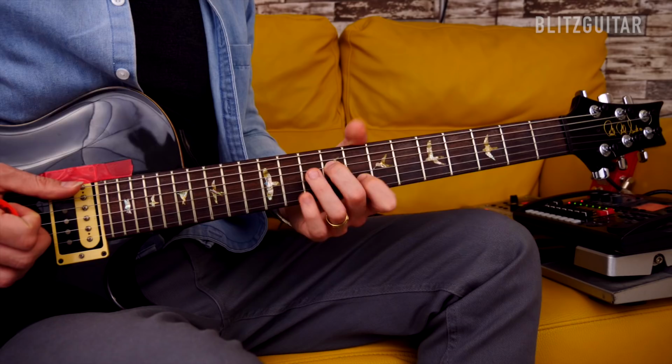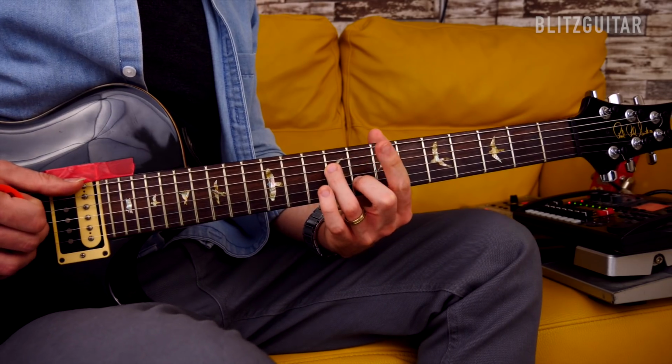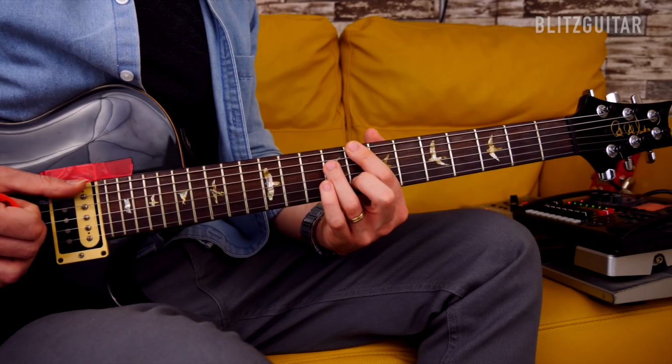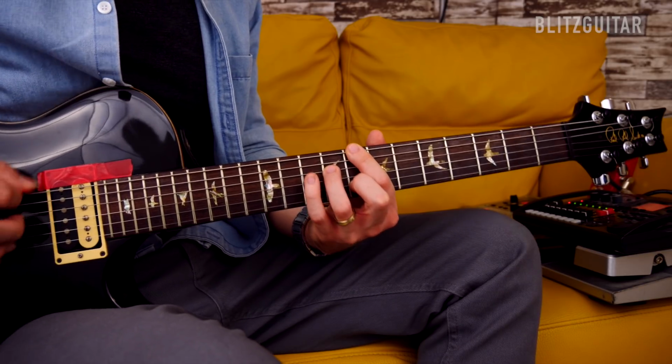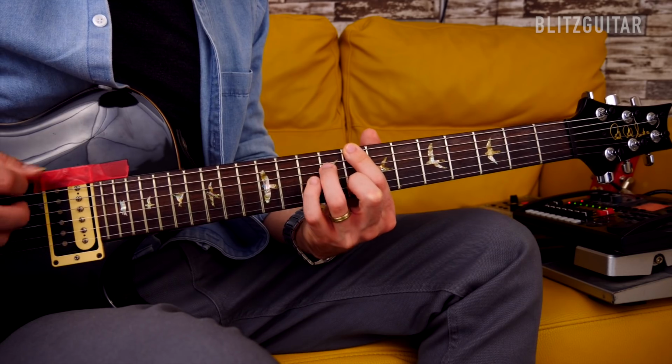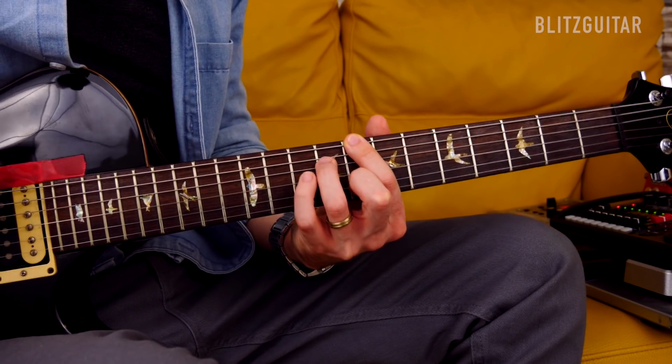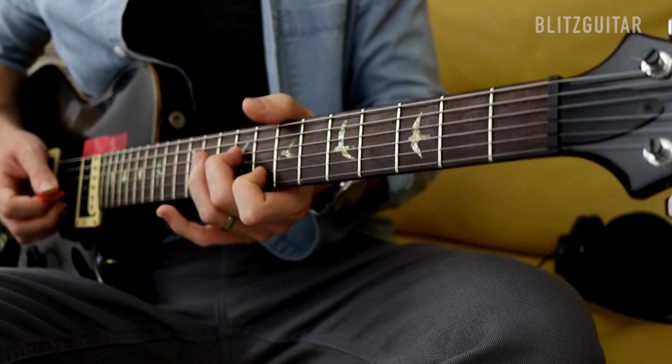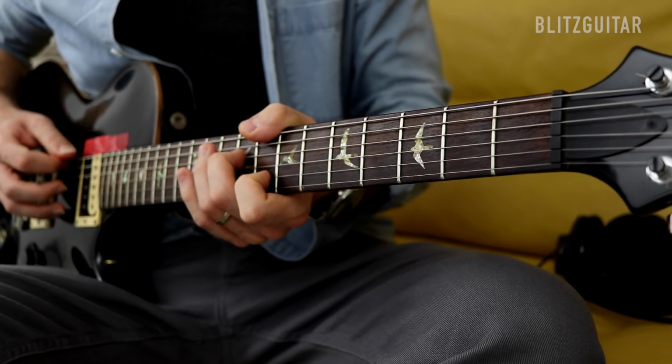Now, if you're struggling with playing the bass with the thumb, you could play the chord like this. So it's finger 1, finger 3, and finger 2. But I like to use the thumb, which makes things a little bit easier to play.